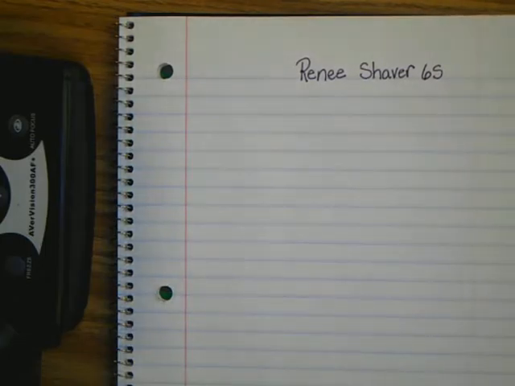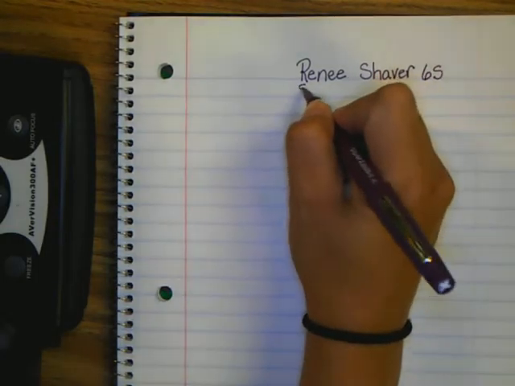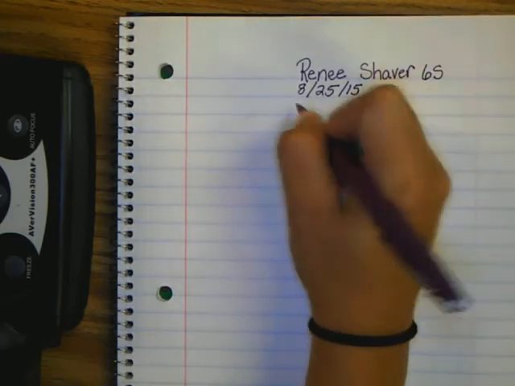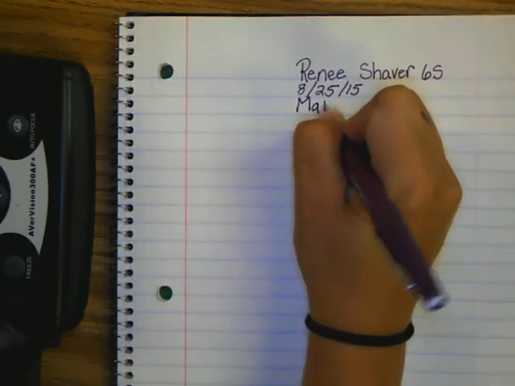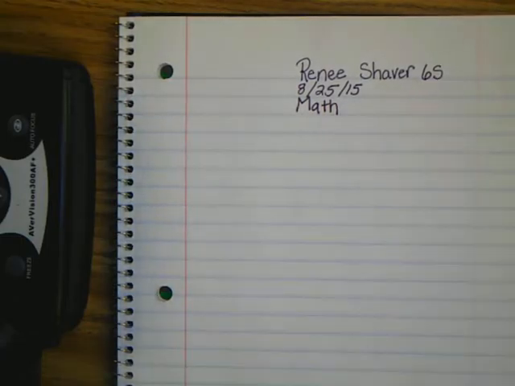That way, if we find your notebook, we can return it. And then we're going to put today's date. Today is the 25th. And then I also want you to write math. In case somebody else finds your notebook, they'll know it's your math notebook and they can help get it back to you. Okay? With all the rotating we do in 6th grade and switching, you're going to want to make sure your stuff is labeled so we can get stuff back to you.